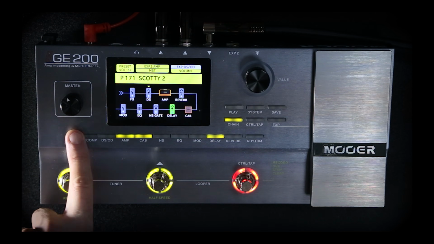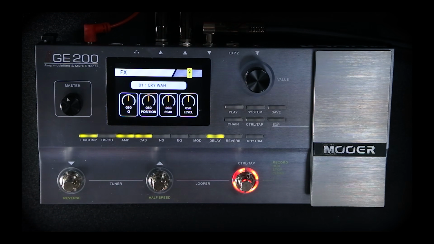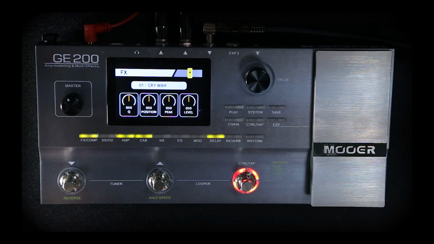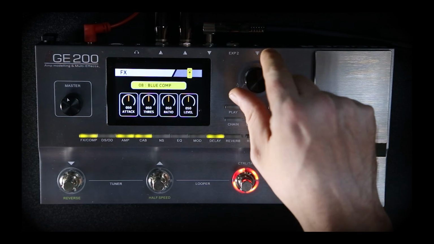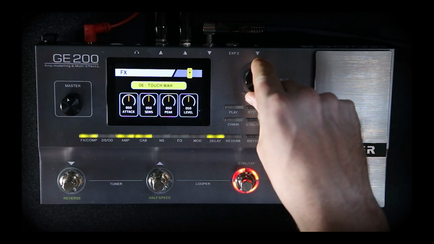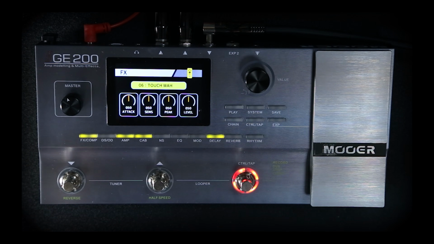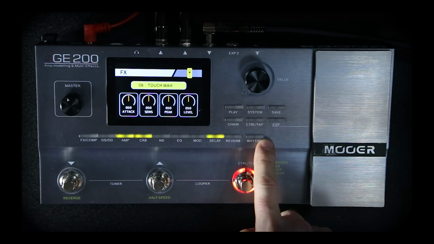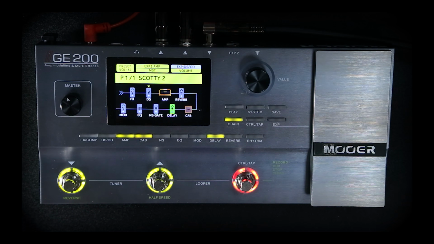And again, so if I want to add, say, a wah-wah or a compressor, I can just press that effect block. First time you press it, it'll switch on, and then you can adjust what you want. Okay, we'll select a touch wah, for example. At the far right of these, you also have a button labeled rhythm. This is for a drum machine, and we'll go into that in a later video.